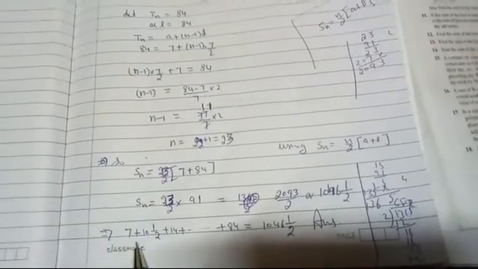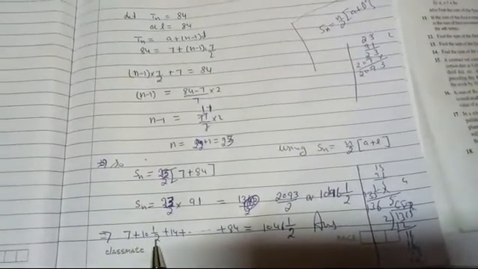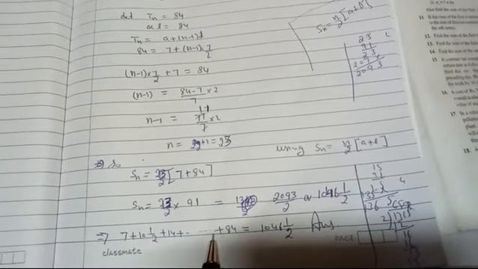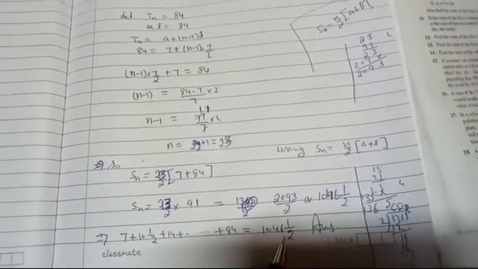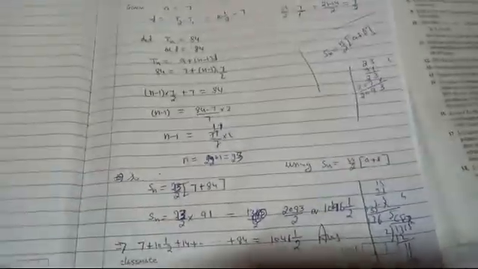So at last we write the answer in this way: 7 plus 10 whole 1 upon 2 plus 14 plus so on plus 84 is equal to 1046 whole 1 upon 2.